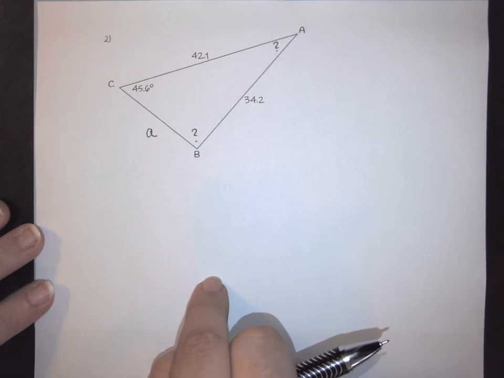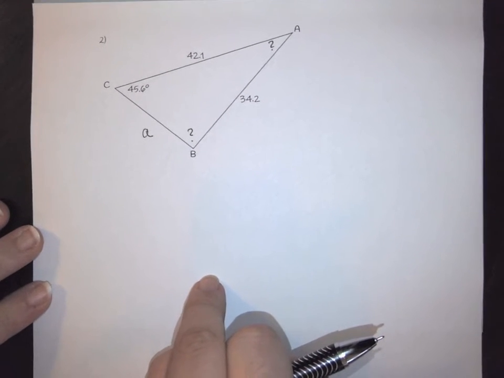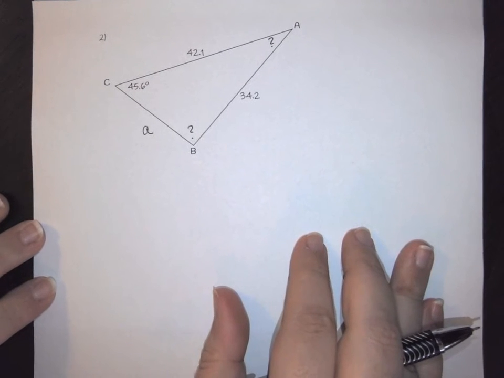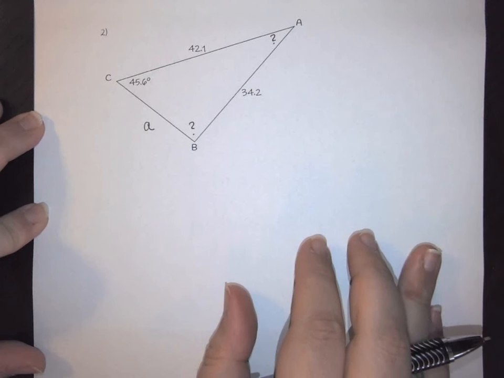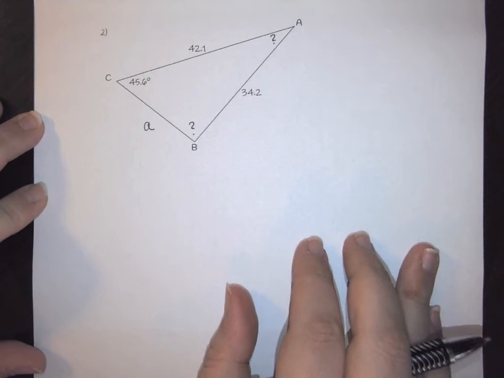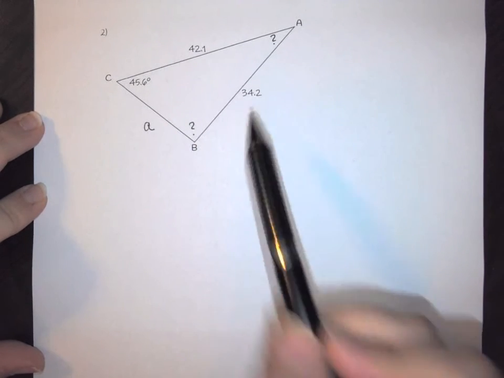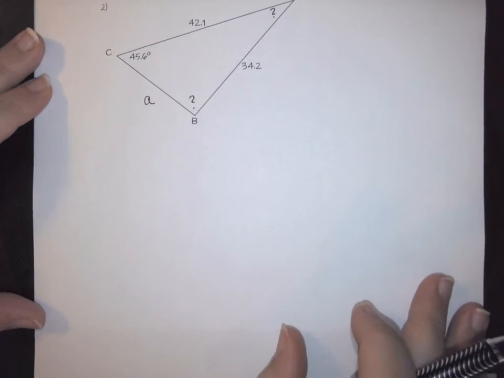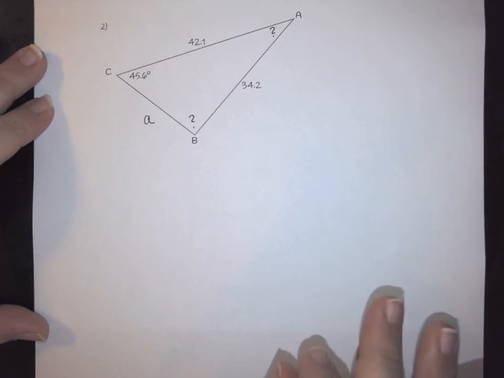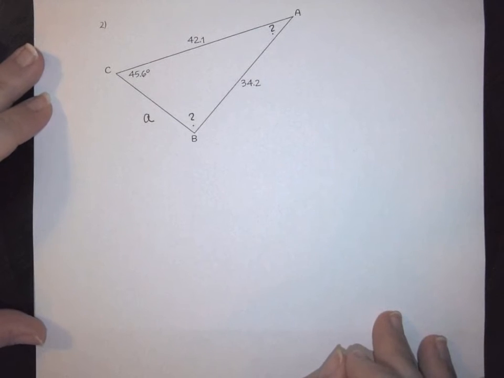I have B, so I have 42.1 over the sine of B. And then I have 34.2 over the sine of 45.6. Okay. So the first thing I would do is I already have a length here.